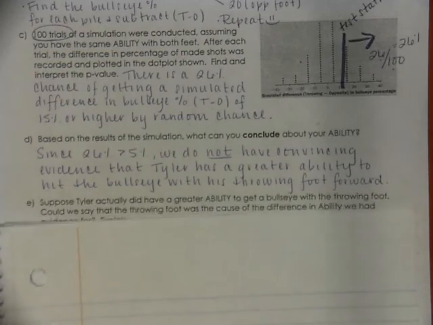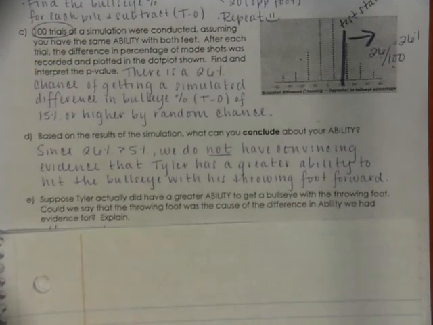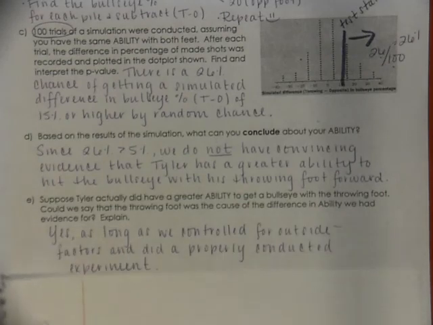And our last question here, you guys. Suppose Tyler actually did have a greater ability to hit the bullseye with his throwing foot forward. Could we say that his throwing foot was the cause of the difference in the ability that we had evidence for? Yes, because we controlled for outside factors and we ran through a properly conducted experiment, so we can conclude a cause and effect relationship, okay?